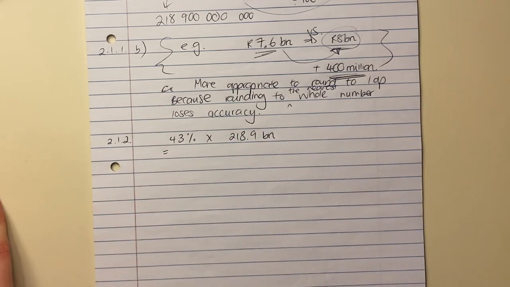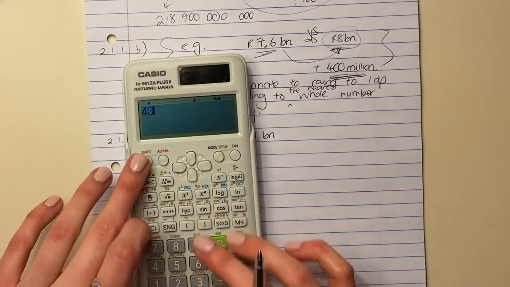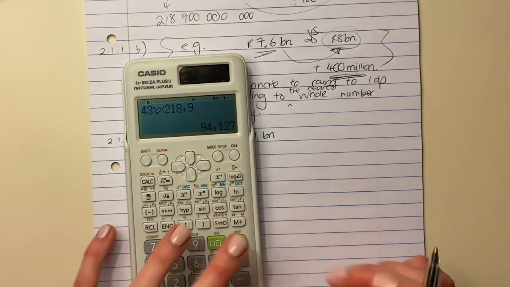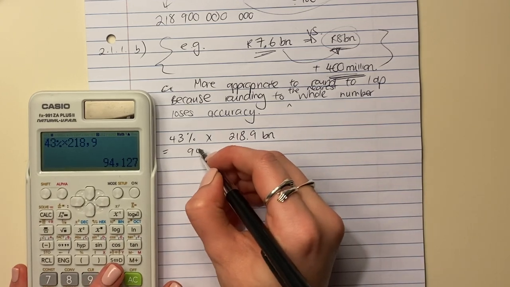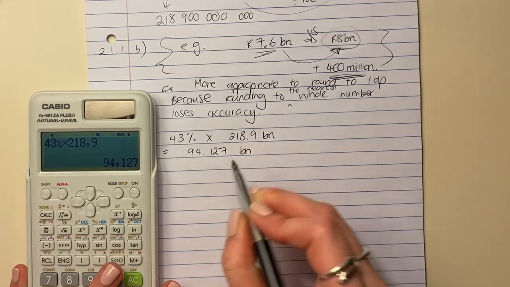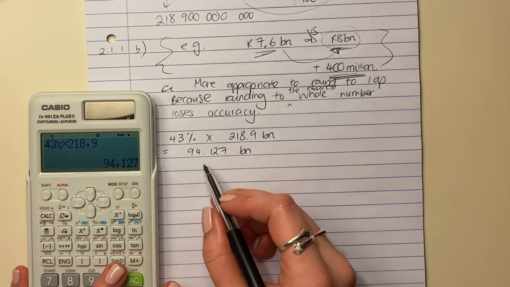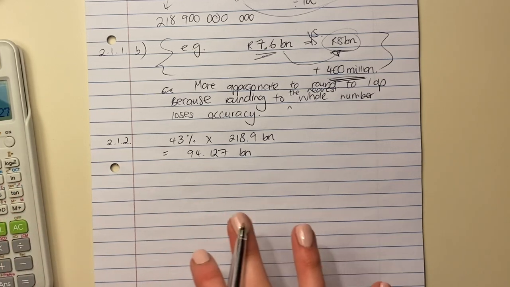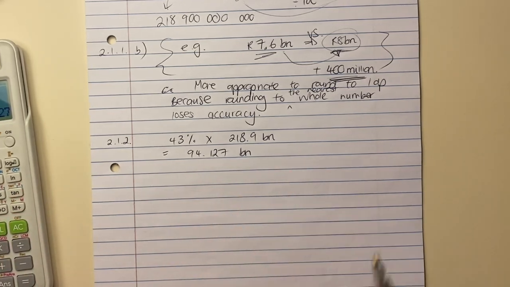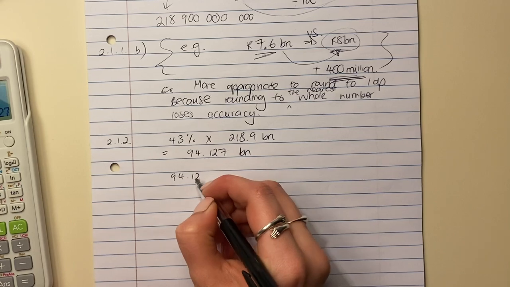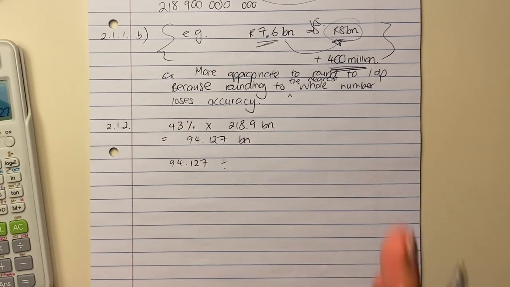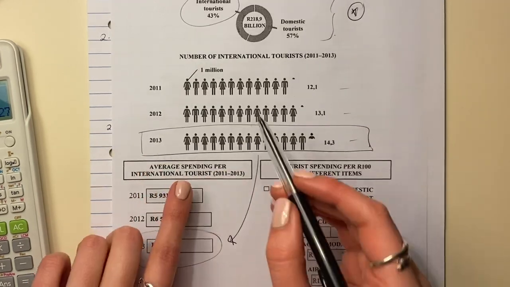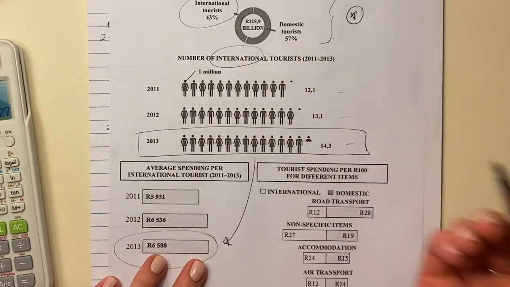So let's go and type that into our calculator. So 43% times 218.9, put that in, and the answer is 94.127 billion. I wouldn't round off here because remember, this is not a final answer. We only really round off at the end, right, at a final answer. So we have that. Okay, let's now go and see how much each of them spend. So now you need to say 94.127, and you need to then divide that by the number of international tourists, and these are international tourists in 2013.